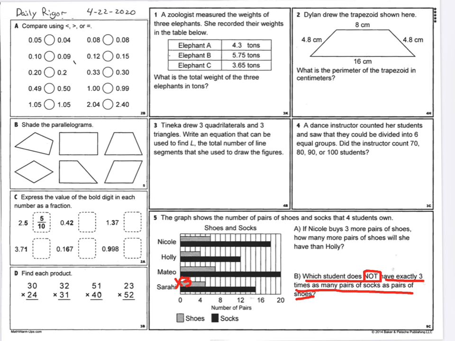So here, this one's 5. 5 times 3 is 15. So Sarah has 5 pairs of shoes, and 3 times as much would be 15. So this one can't be it, right? So you're looking for which one is not correct. So you're going to count the number of shoes that they have, multiply it by 3.